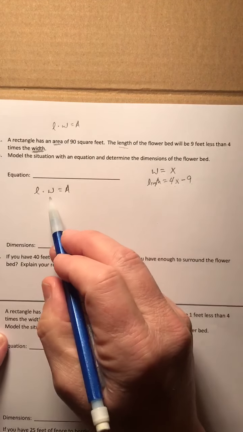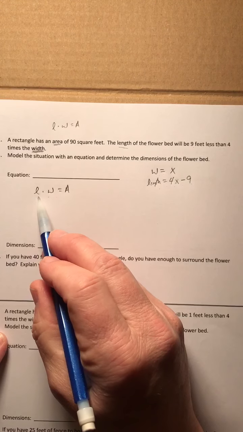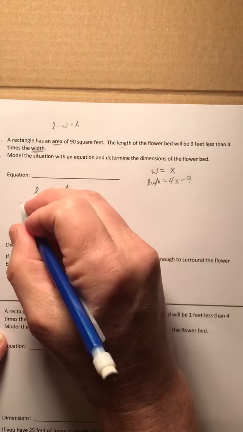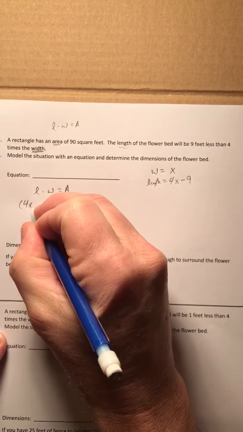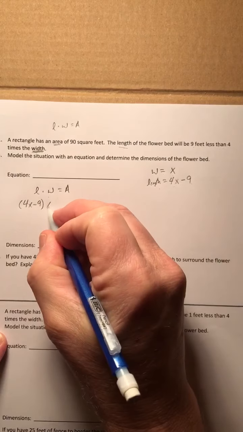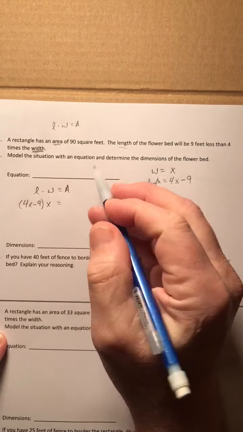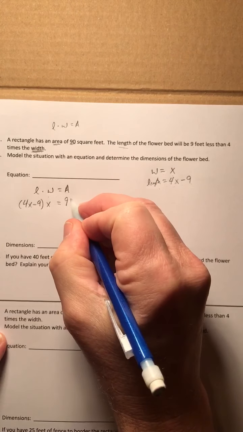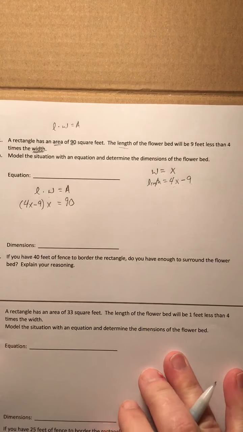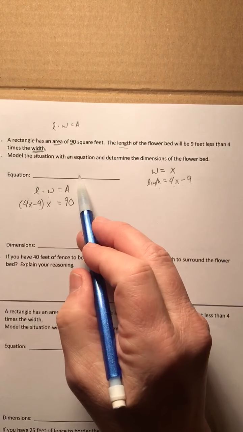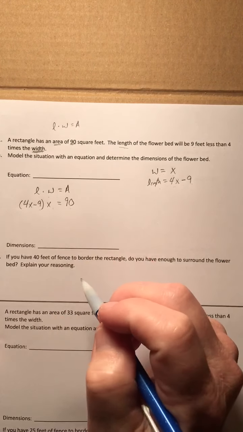Now we're going to go to our area formula and plug in what we know. We know the length, that is 4x minus 9. We know the width, that is x. And then we know the area, they gave us that, they said it's 90. Now you can actually write this answer on this line for the equation. You can use that as your equation.